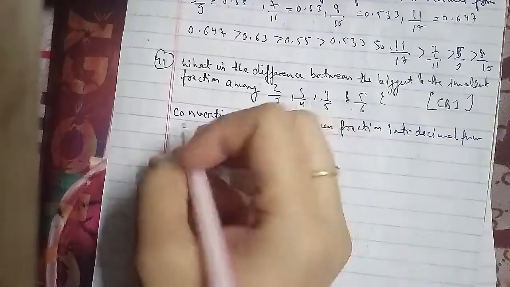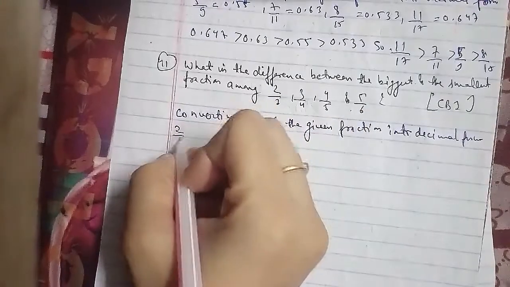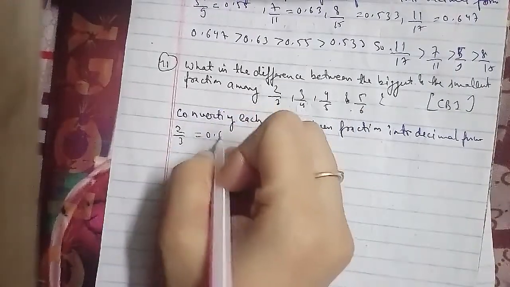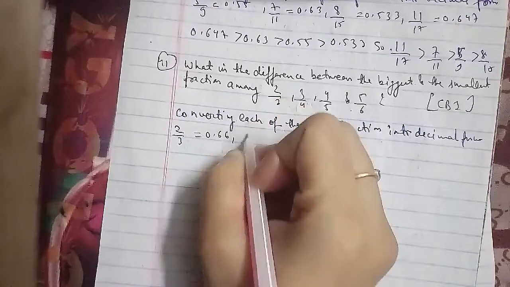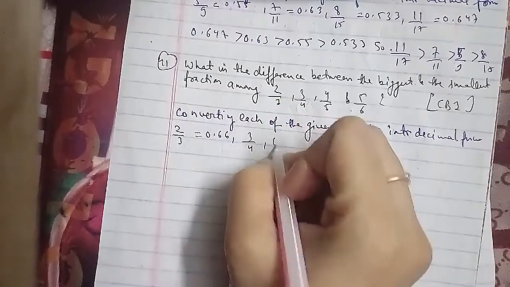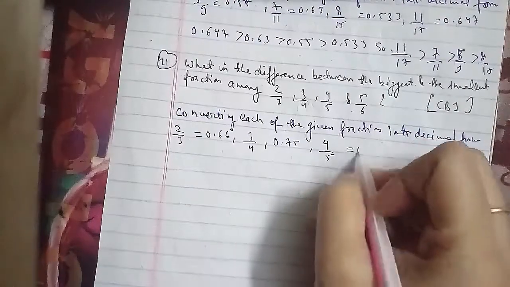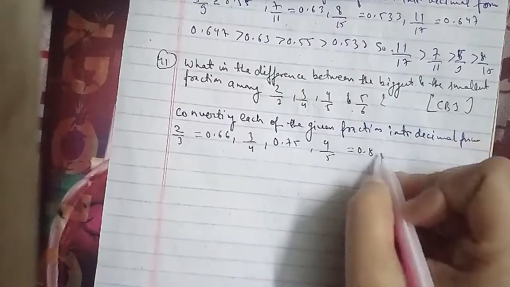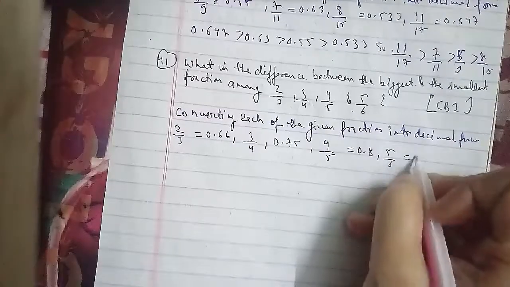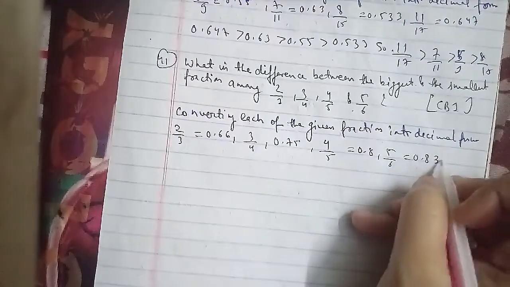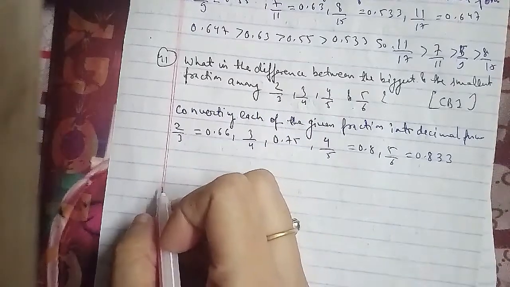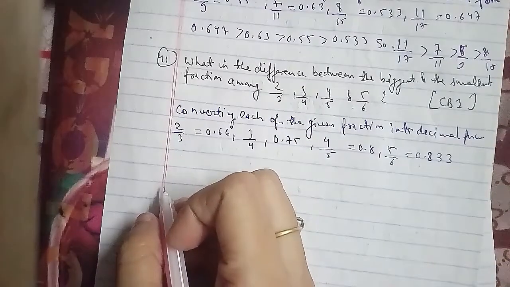What we get is 2 by 3 equals 0.66, 3 by 4 equals 0.75, 4 by 5 equals 0.8, and 5 by 6 equals 0.833. That is another one we have here, since they are following the same pattern.